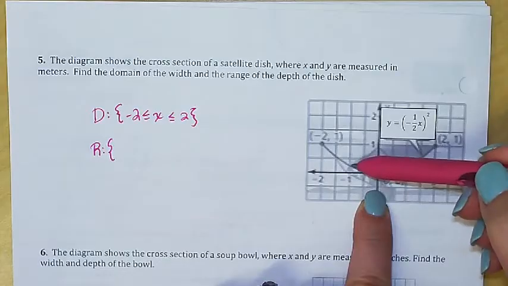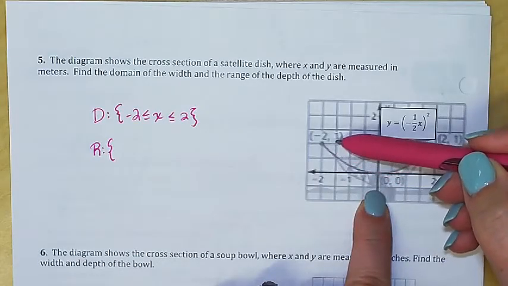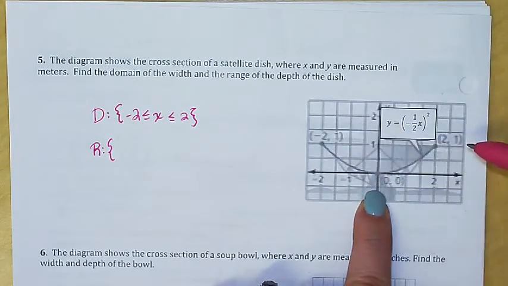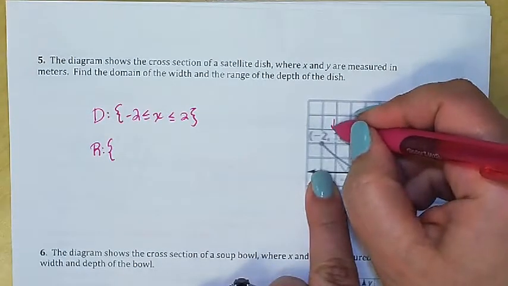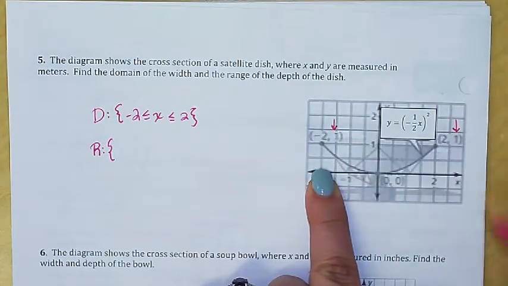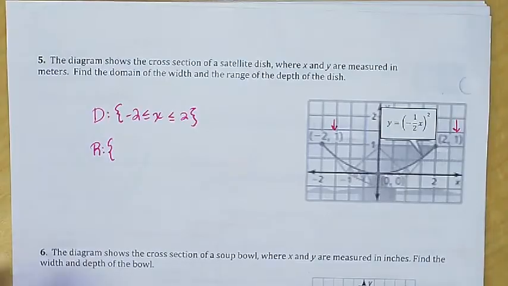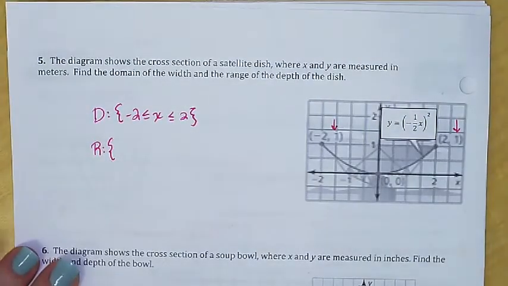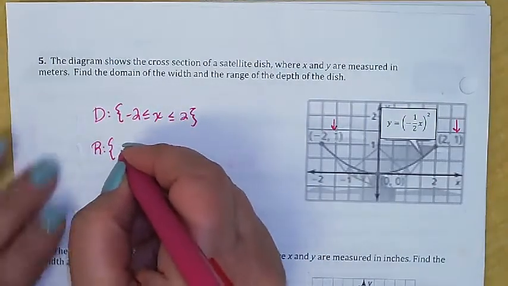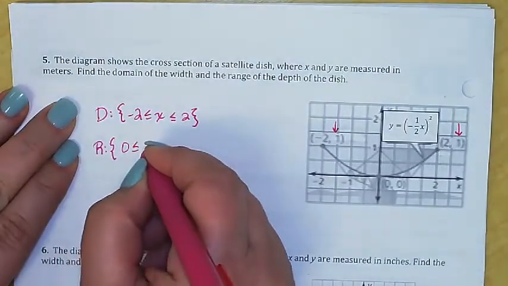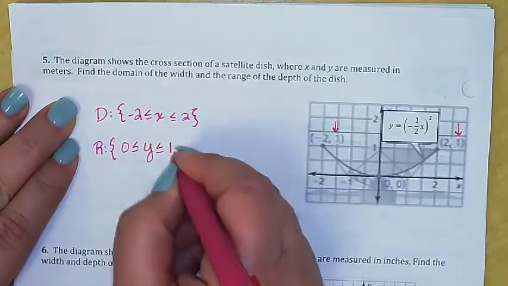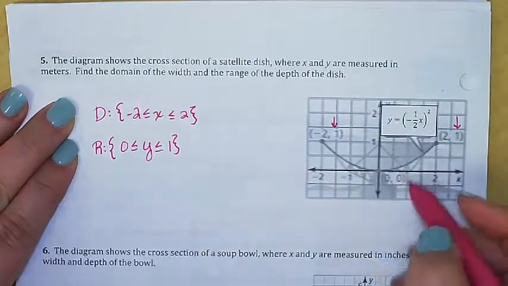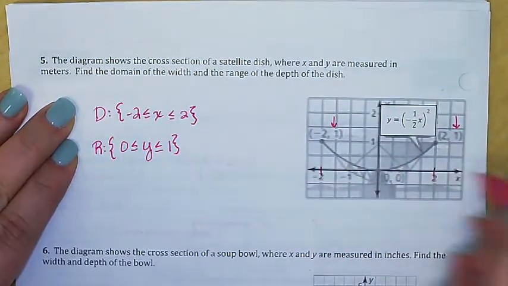And it looks like all of these points on this curve go all the way to that -2 and that +2, both of which are lined up with a y coordinate of 1. So it goes all the way up to 1 and then nothing past that. So here we would say the range is all of the y values between 0 and 1. So it's everything from here to here.